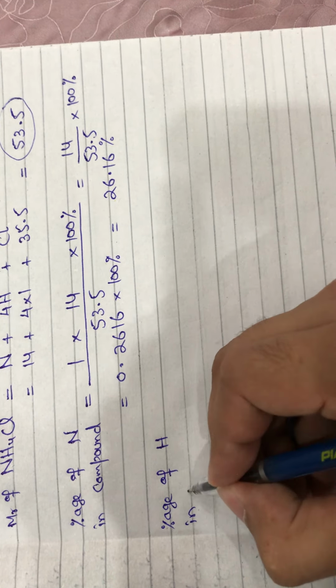Its relative atomic mass is 35.5 divided by the MR of the compound, 53.5, times 100%.